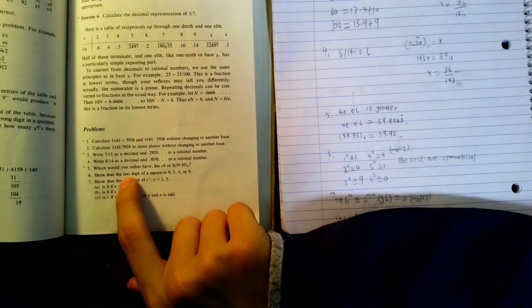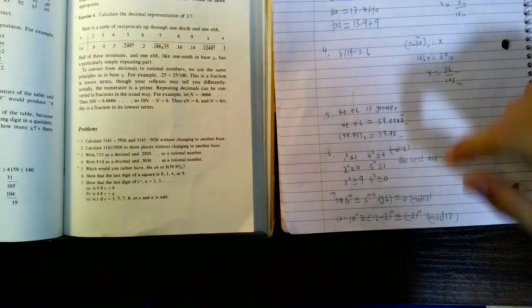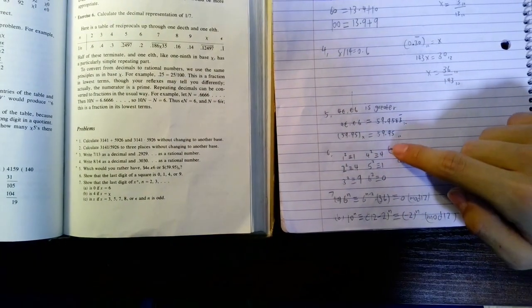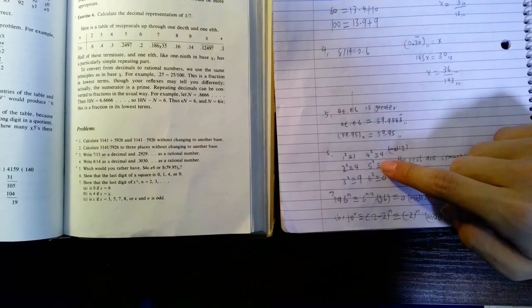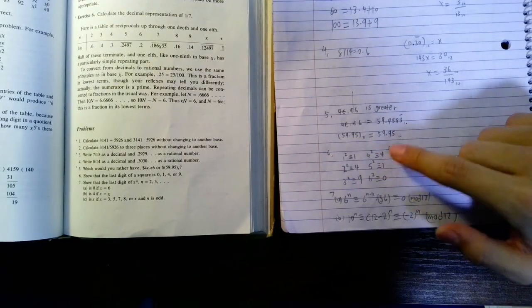And question 6, show that the last digit of a square is equal to this. We're going to take a look at all of the remainders when dividing those squares by modulo 12, and that's all we get.